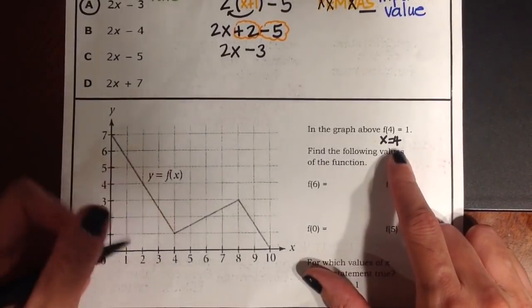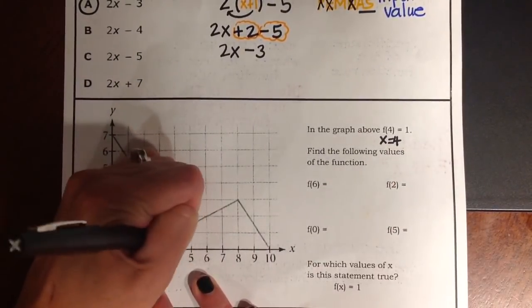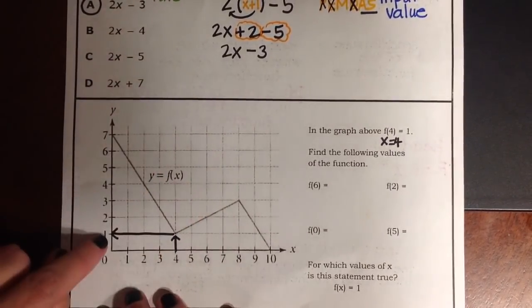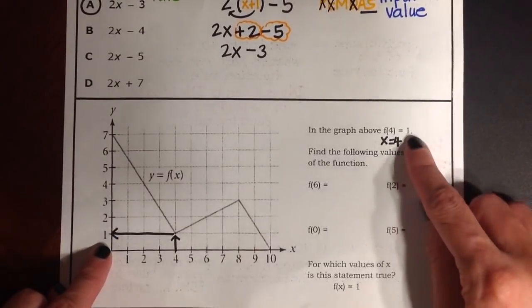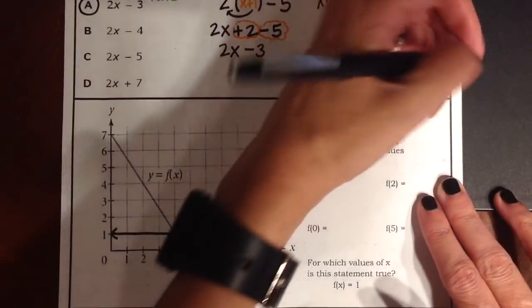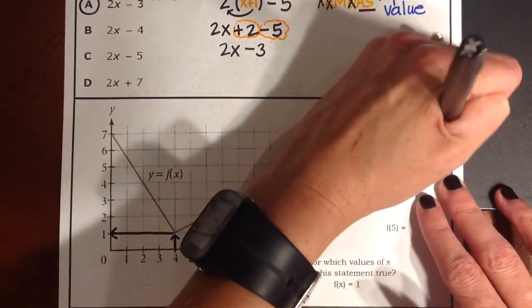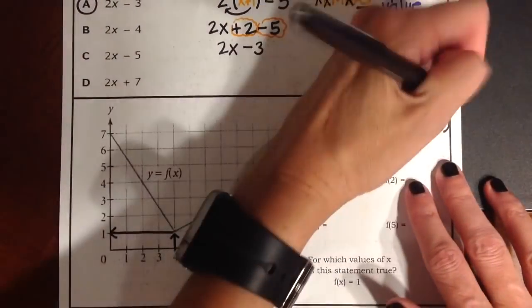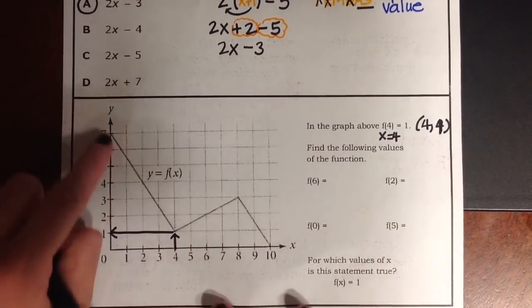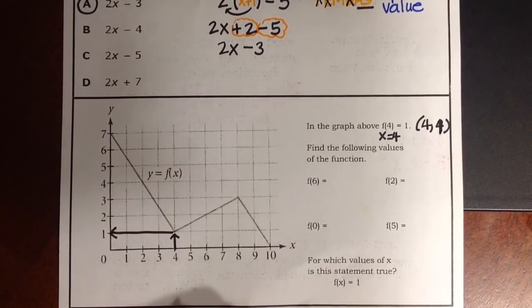Okay, so if I go to where x equals 4, I'm going to go up to my graph line, and then I'm going to go over to my output line to read my output value, and look what value it is: 1. So in this statement, f of 4 equals 1, they were telling me that I was at the ordered pair (4, 1). When I am at an input value of 4, my output is 1, according to this graph picture. So that is all it is. You find your input value, you go up to your graph line, and then you go over to your output, your y-axis line, to see what number you are going to hit.